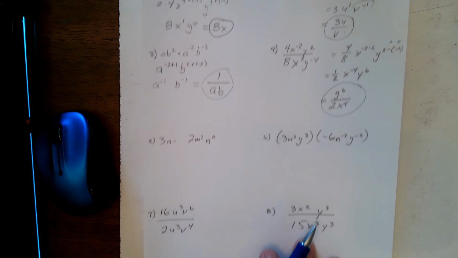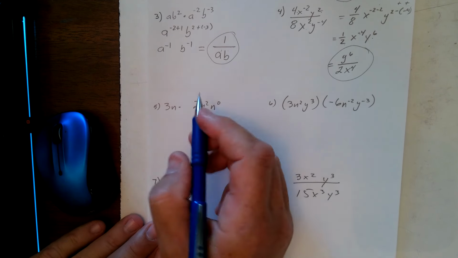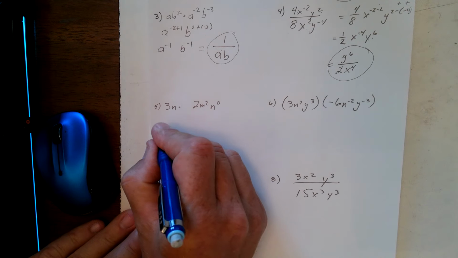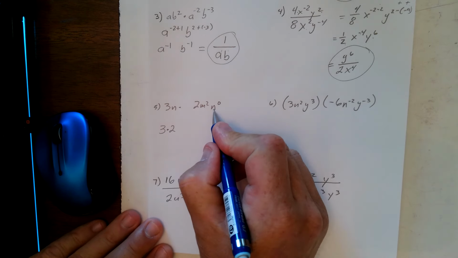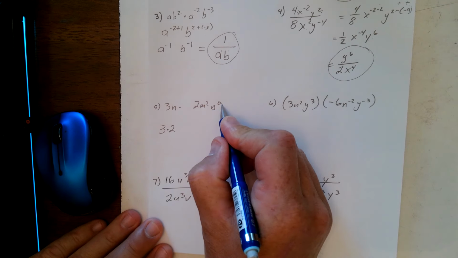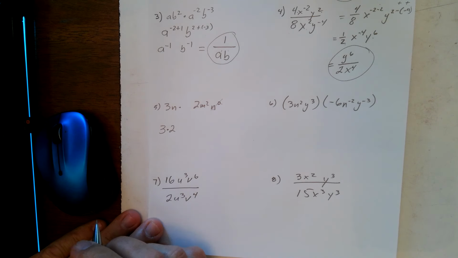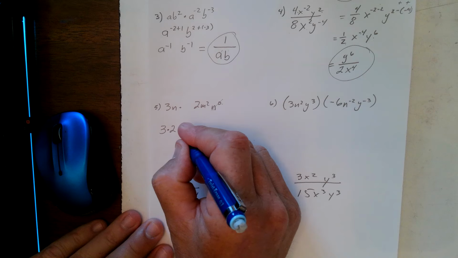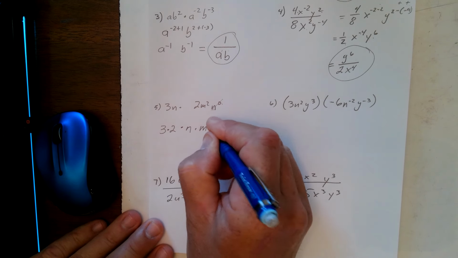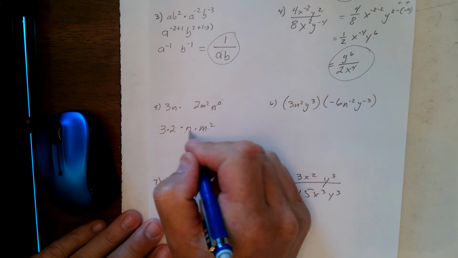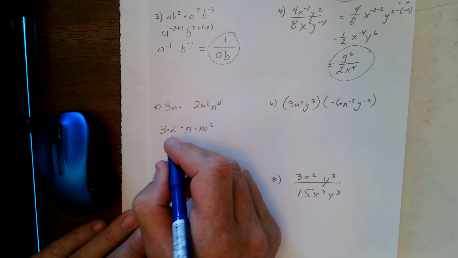Forgot to circle that one in case somebody gets confused. Okay, so here, 3 times 2. I'm going to change this one right now into the 0 power. What is that? That's just 1, right? So I get 3 times 2 times n times m squared. They're not the same base, so I can't combine them together.